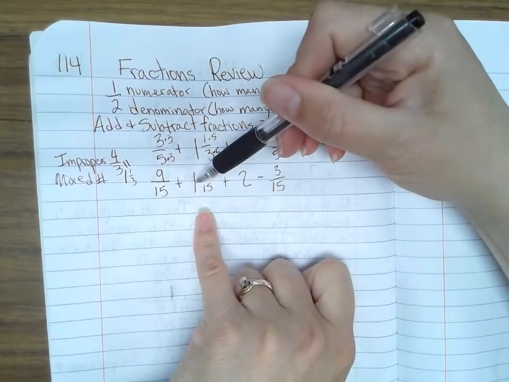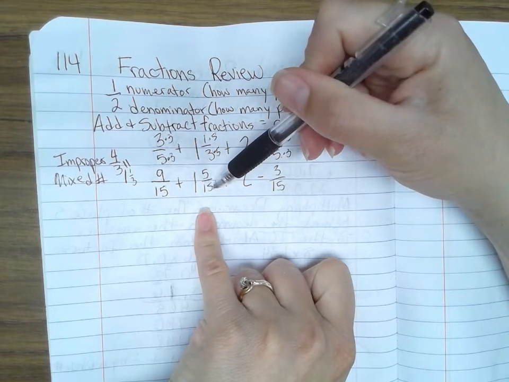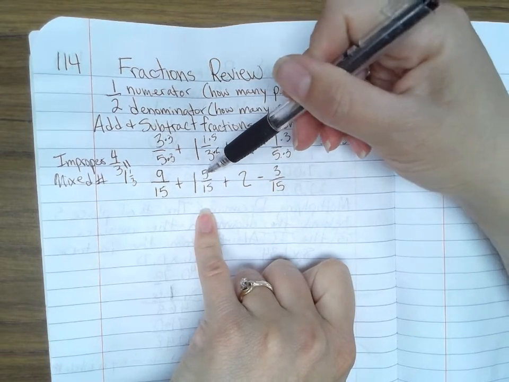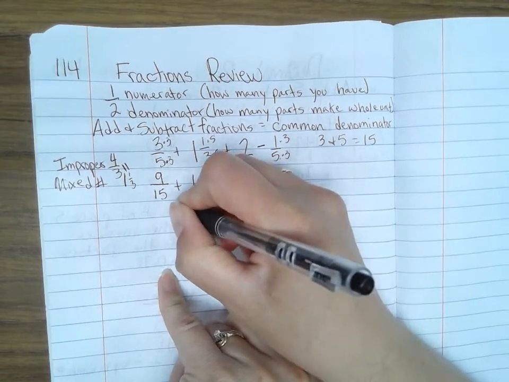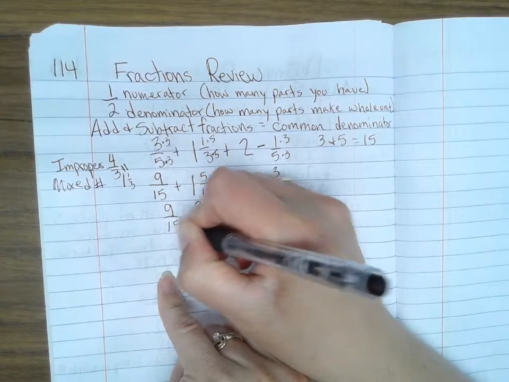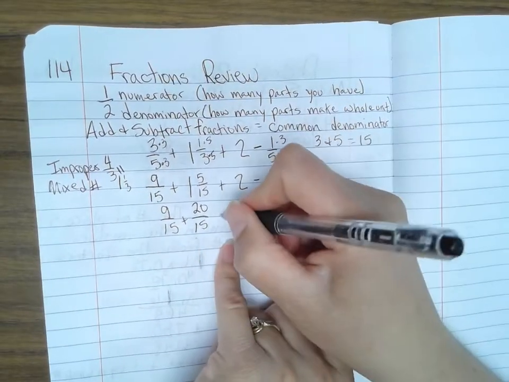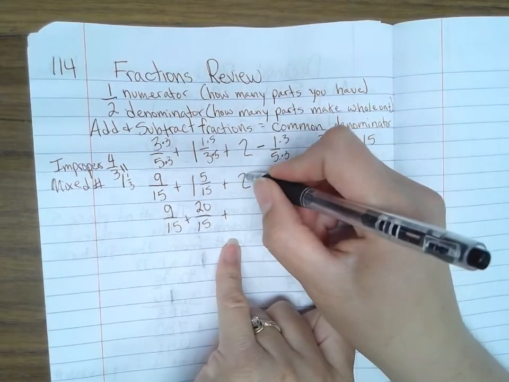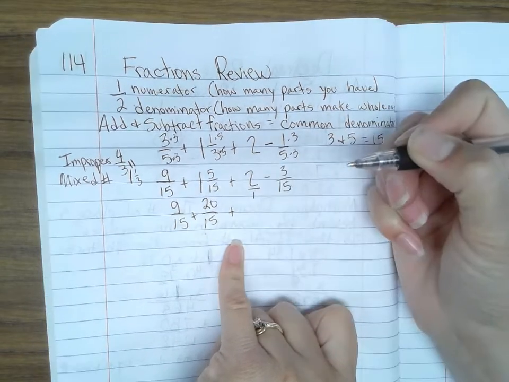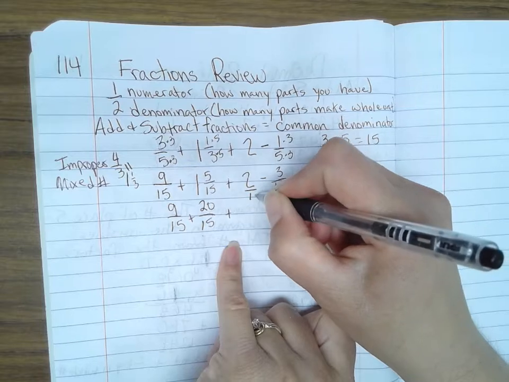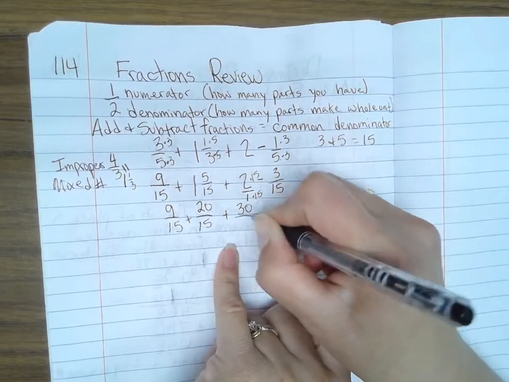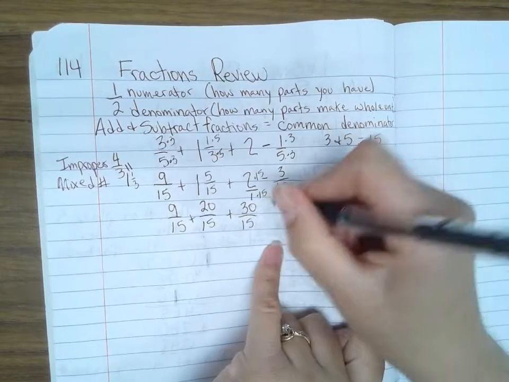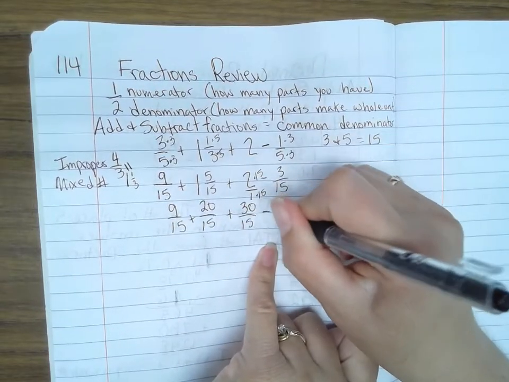How do we do that? 1 times 15 is 15. That would be 15 pieces here. Plus 5 more, that would be 20 over 15. So I have 9 over 15 plus 20 over 15 plus 2. If I want it over 15, that'd be 2 over 1. If I want this to be 15, I'm going to times this by 15, but also times the top by 15. That'd be 30 over 15 minus 3 over 15.